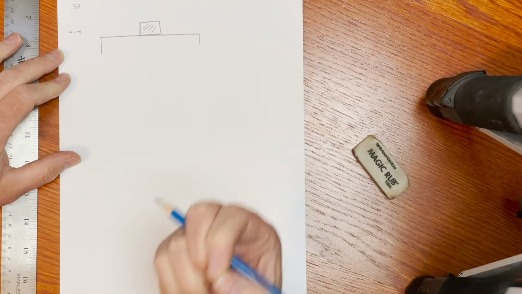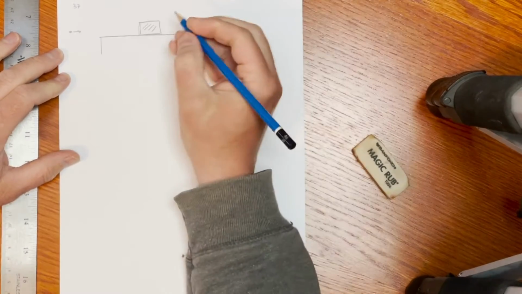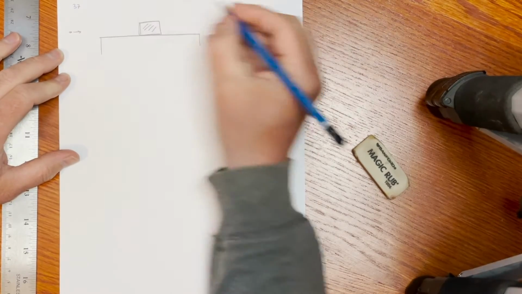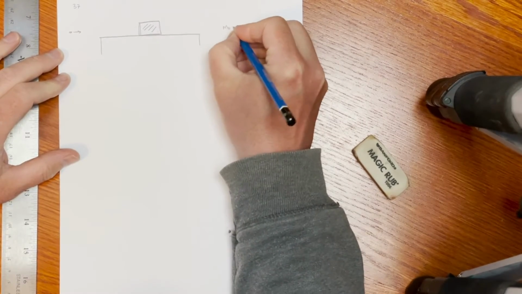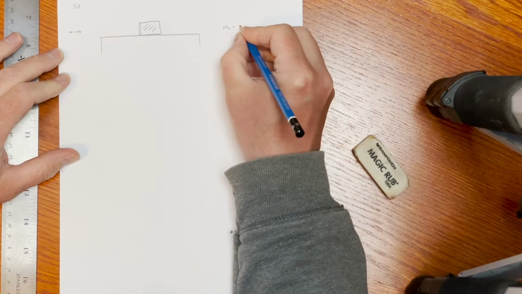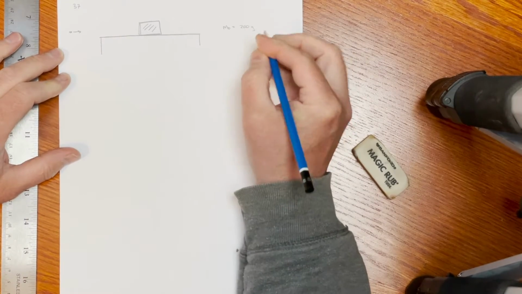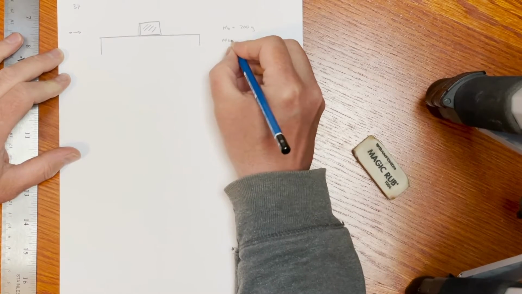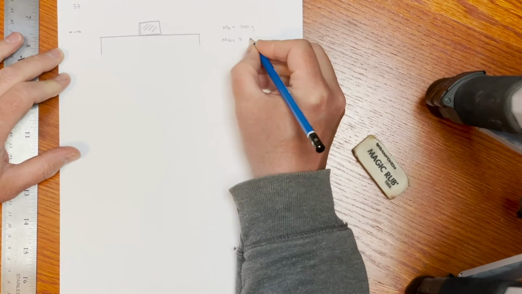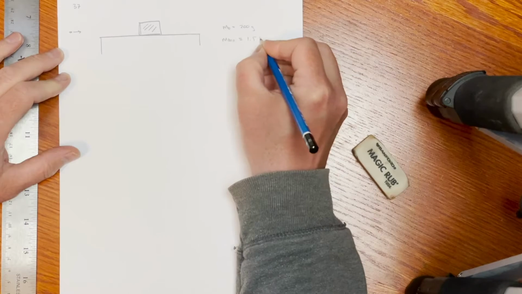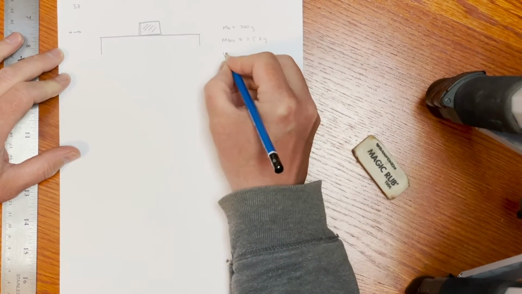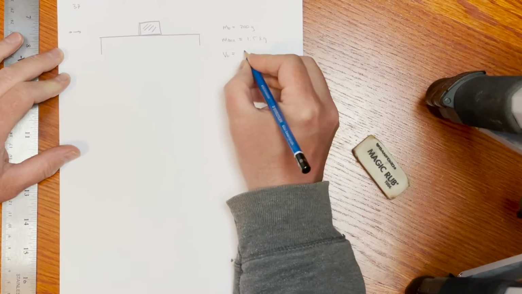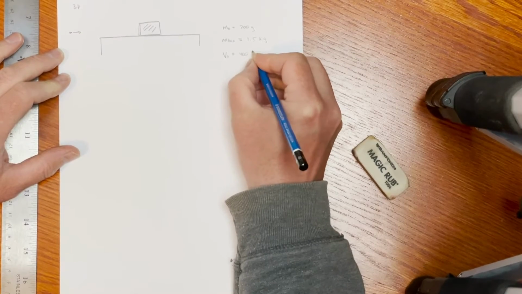So a very low mass object. We're going to shoot it into the box at a very high velocity. This bullet has a mass of 200 grams. And the mass of our box is equal to 1.5 kilograms. And the velocity of this projectile is 400 meters per second.